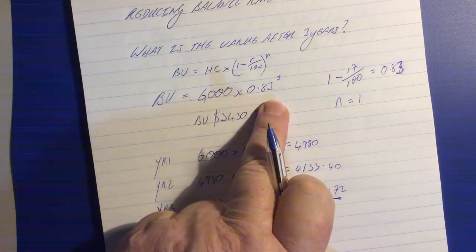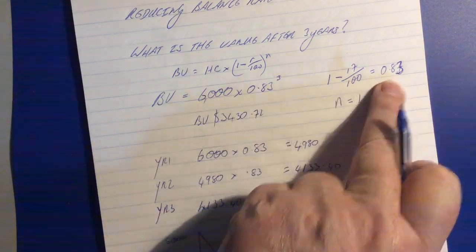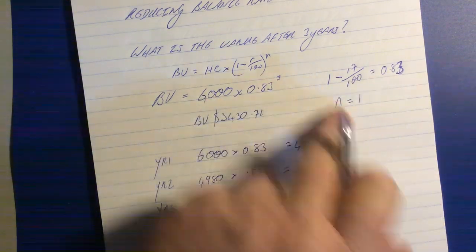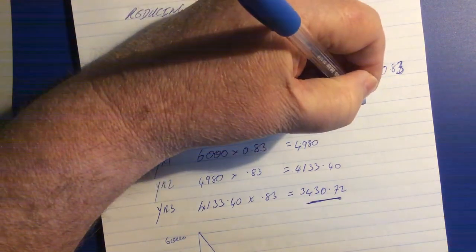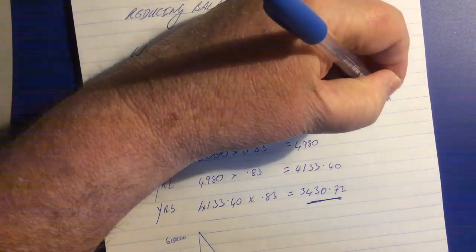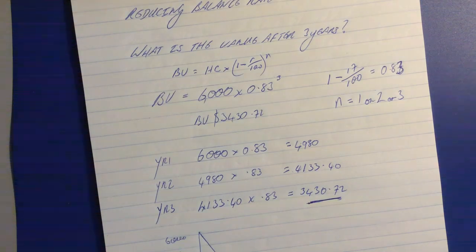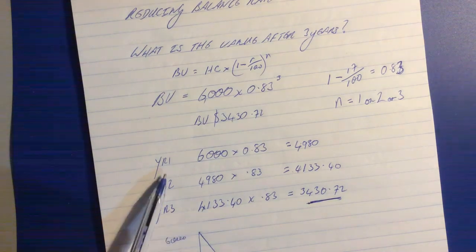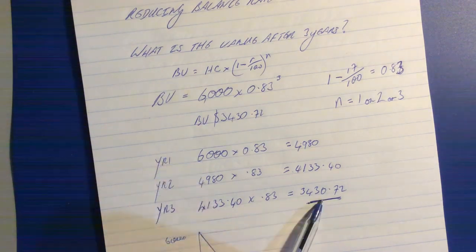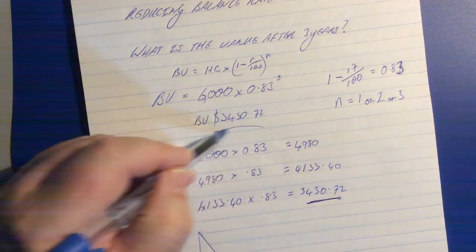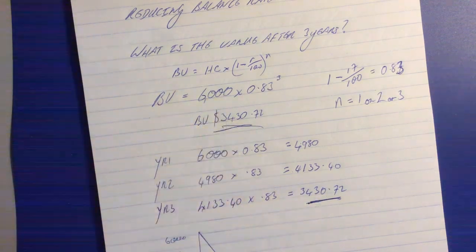And that's what I've done here. That's how I've worked out 0.83. N is 1 or 2 or 3, depending upon your needs. And if you do this manually, you will get the answer that I got here. There's my answer from that, and there's my answer from that. They're identical.